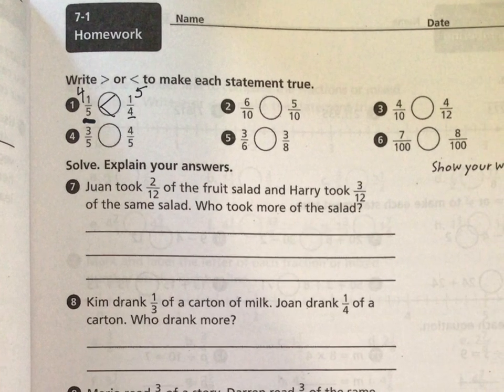Once again, I see some denominators that are the same, like on number 4, number 2, and number 6. So then you do not have to cross multiply. You can just look at your numerator and tell. All right, so we've got that section you can do.